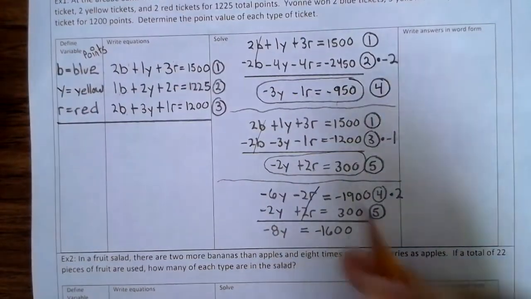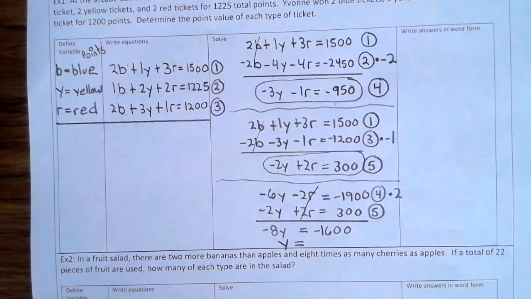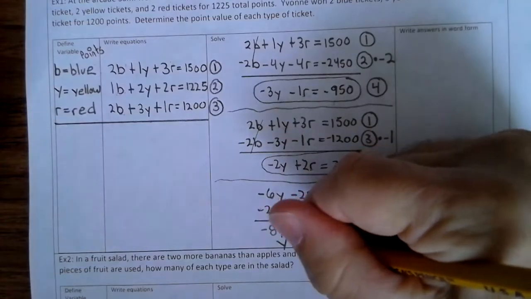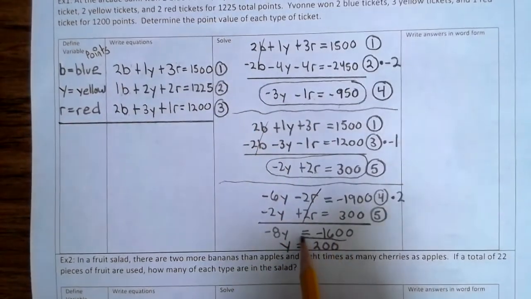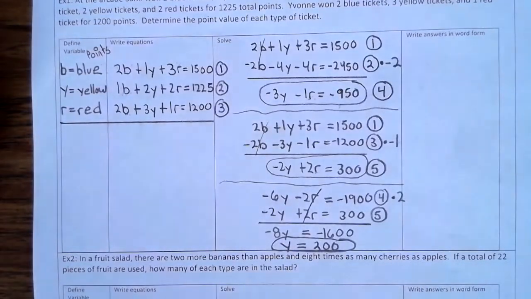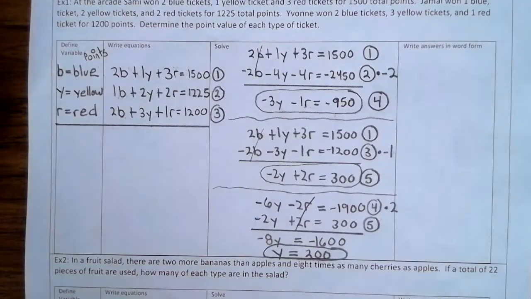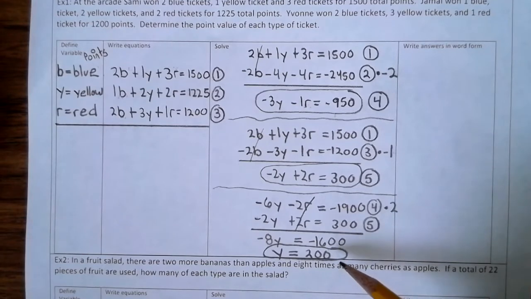Divide both sides by negative 8, y equals 200. So the yellow tickets are worth 200 points. All right, so now we need to go back and plug that in to solve for r.